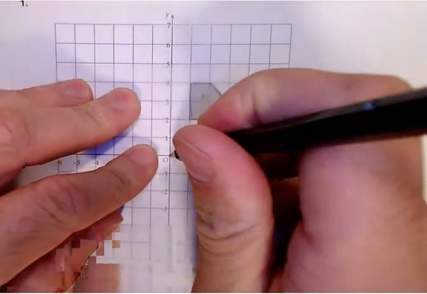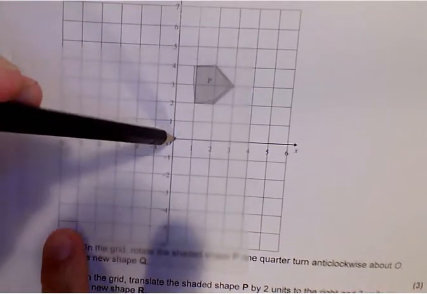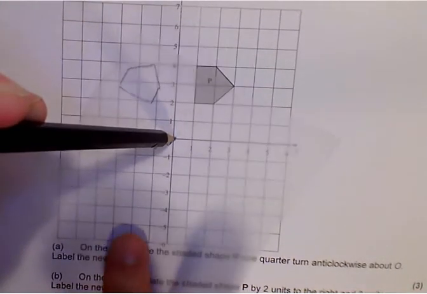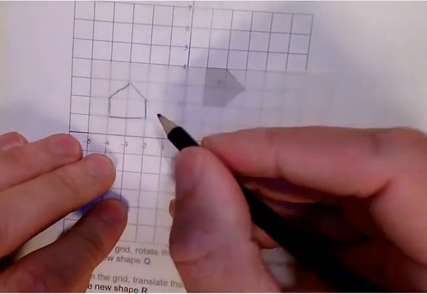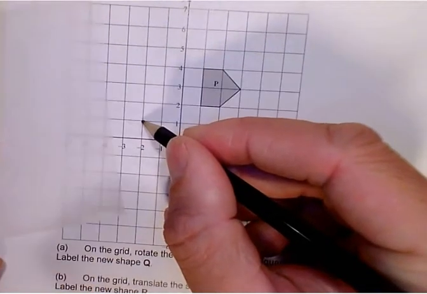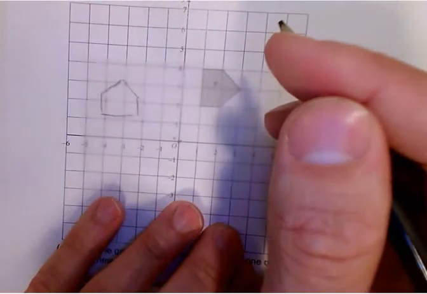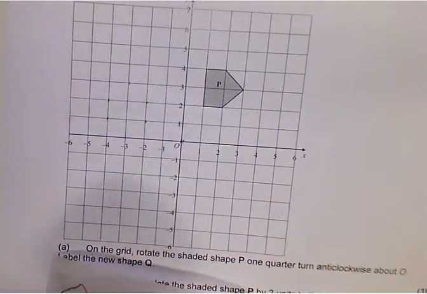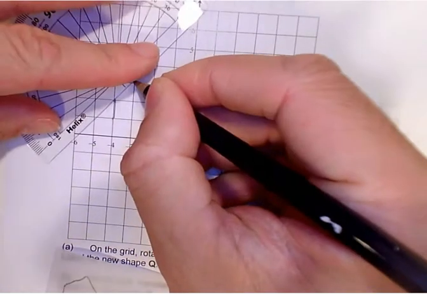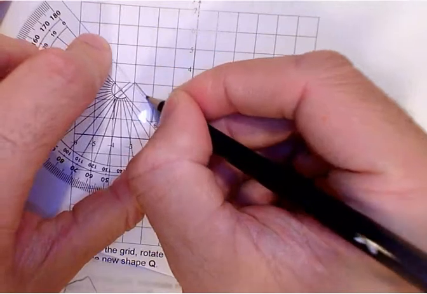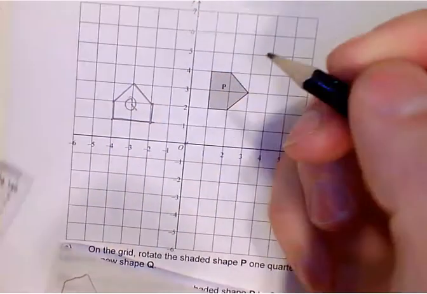1/4, put my pencil on the origin, and I'm going to turn it 1/4 turn anti-clockwise. It shows me my shape should be there. Put my point there and carefully mark out the points, double check it and draw the shape on. And that's shape Q.